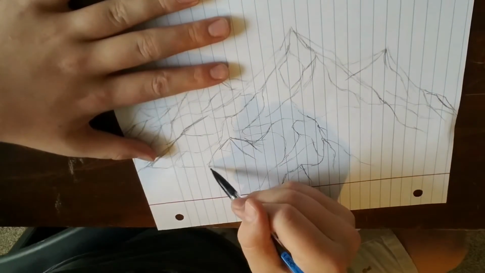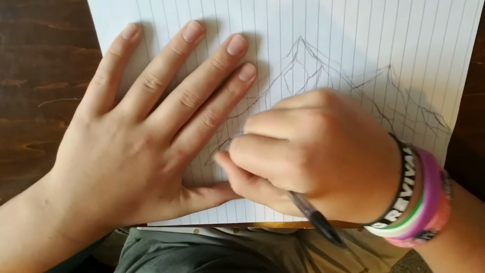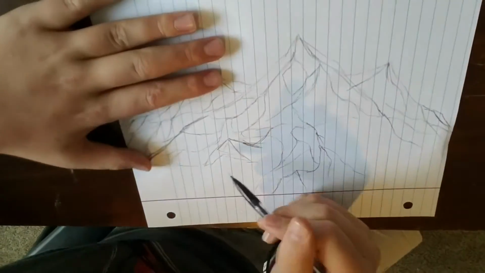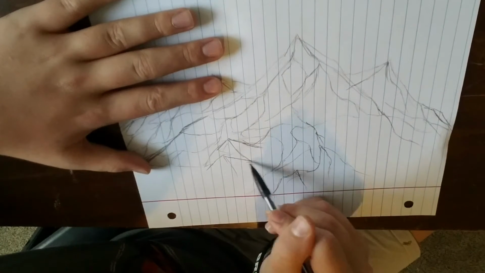And sorry my head pops in here a couple of different times, but it's just the way I had to draw it, because the desk and stuff that I'm using at the moment is very uncomfortable to sit at while I'm drawing, so yeah, sorry about that.